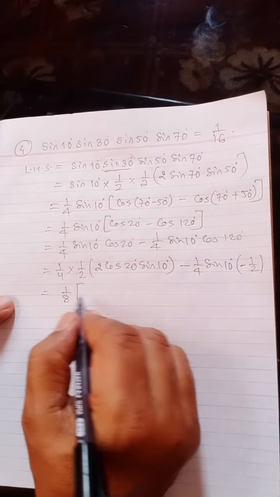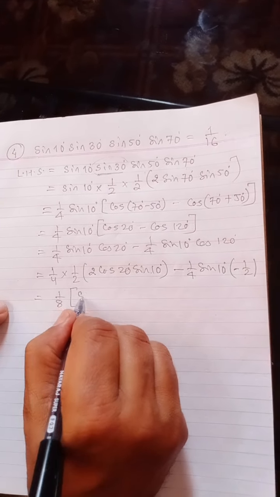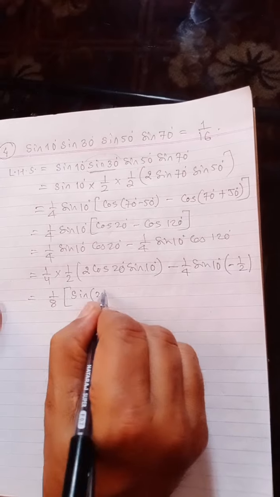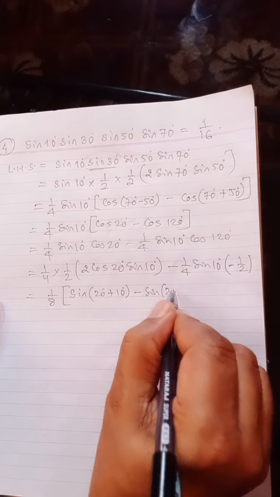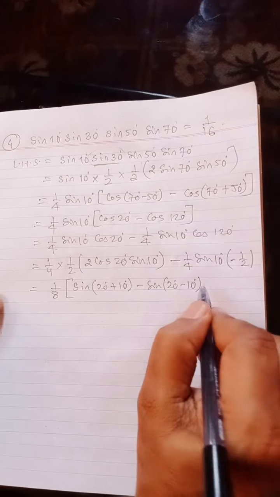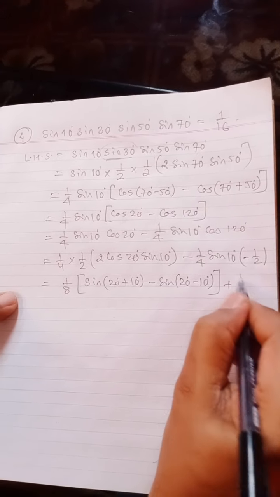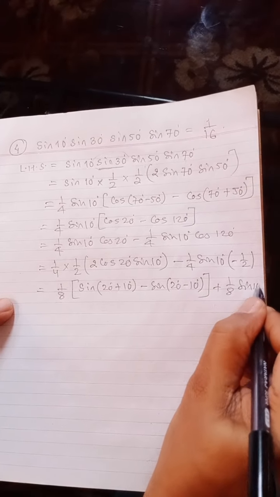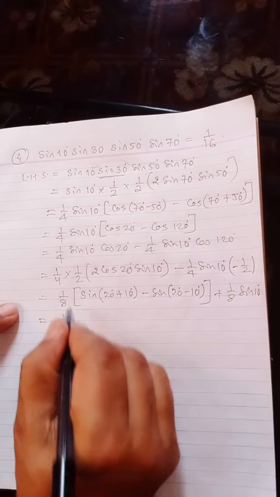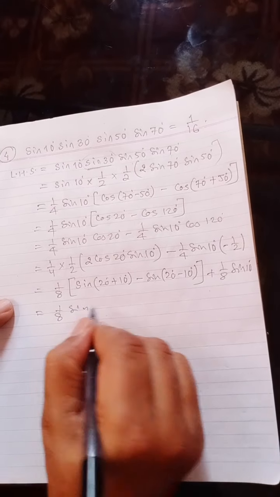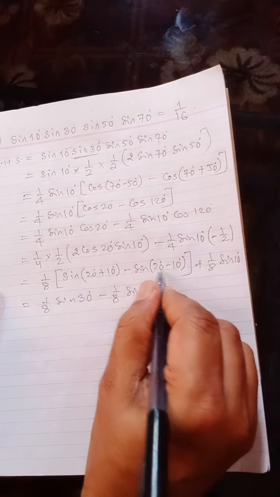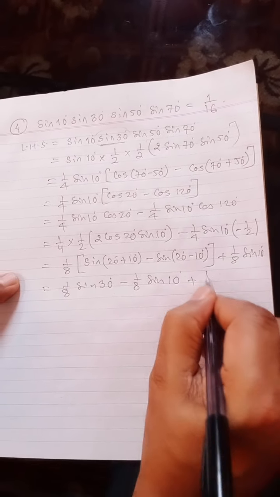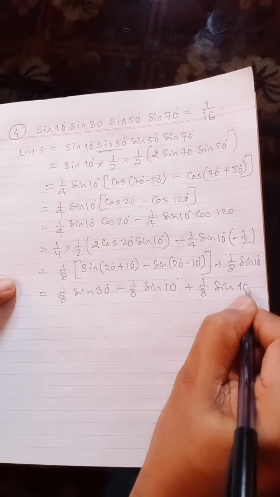2 CS. 2 CS is S minus S, that's why sine 20 plus 10, first A plus B, minus sine 20 minus 10, it is A minus B, minus minus plus 1/8 sine 10. We have to multiply it by 1/8 sine 30 minus 1/8 sine 20 minus 10 is 10, plus 1/8 sine 10.